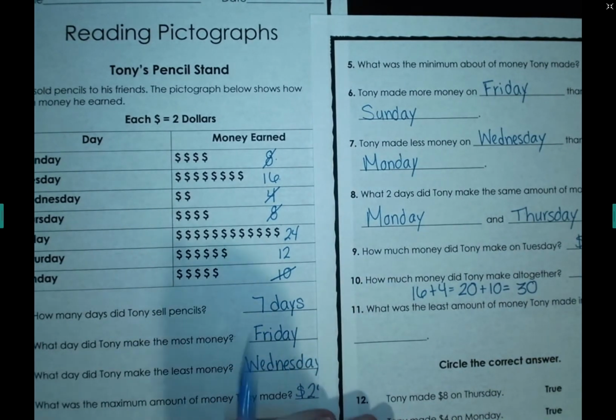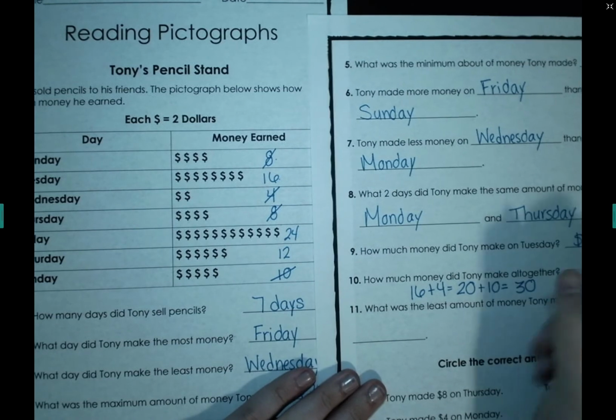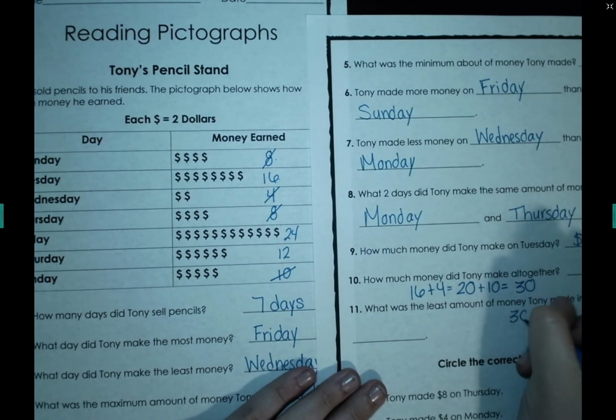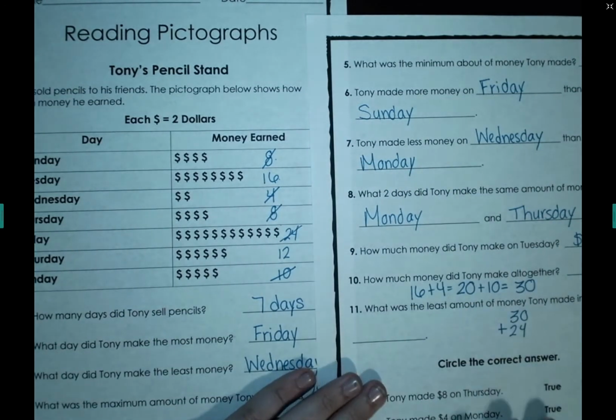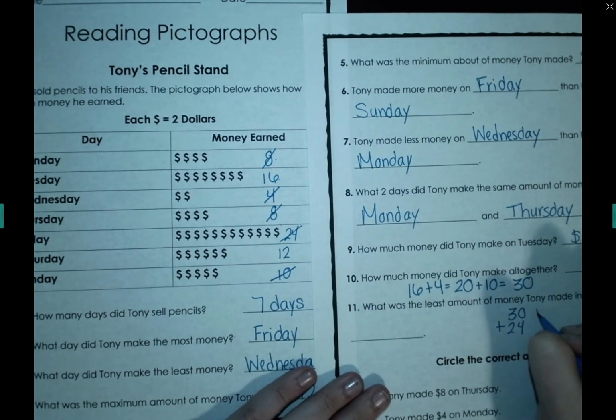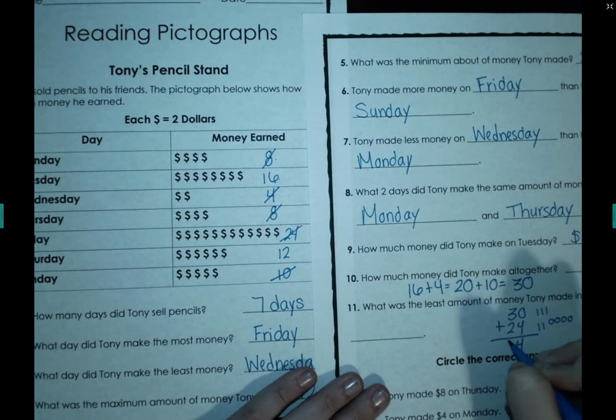Oh, goodness. Now I'm going to bring it down here. 30 plus, we'll do the 24. So I'm going to cross it out because I've used it. Let's see, 10, 20, 30, 21, 22, 23, 24. We do not have a group of 10. We're going to write our 4, and then we have 5, 10.